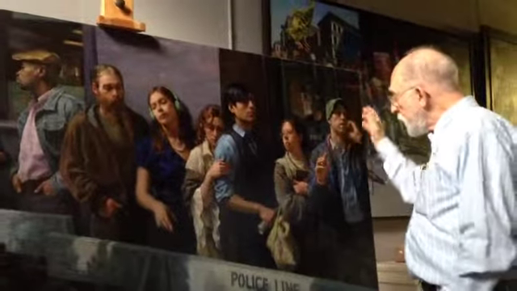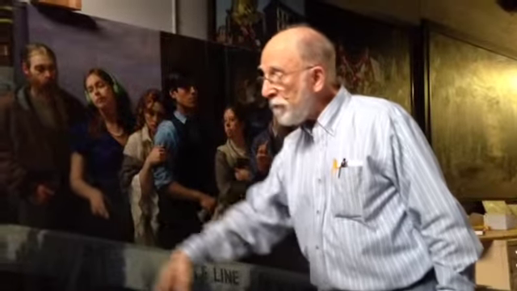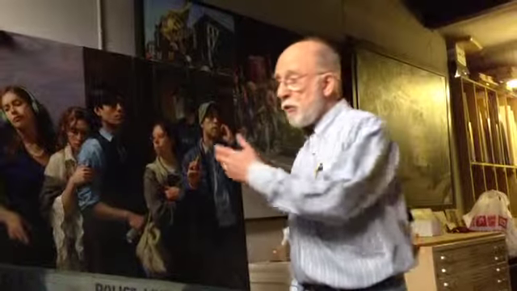Compositionally, I feel there is a flow in the way these figures are grouped together. The thrust of the police barrier, all that plays a role in conveying the message. Because the message is pictorial, it isn't just a political illustration or a social point of view.